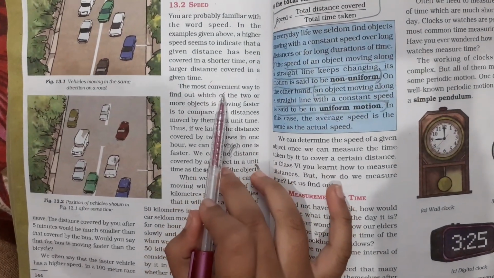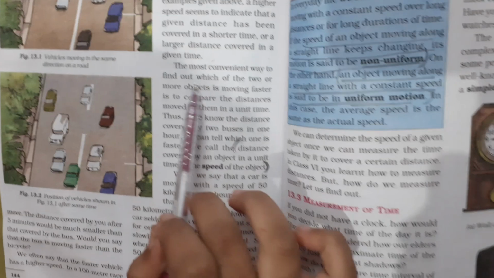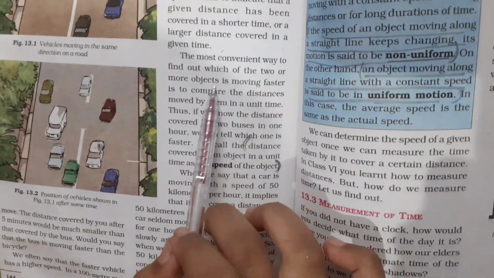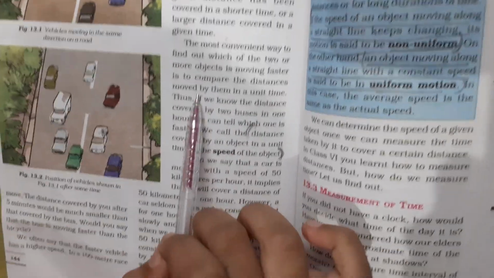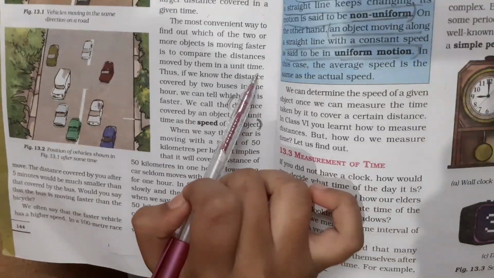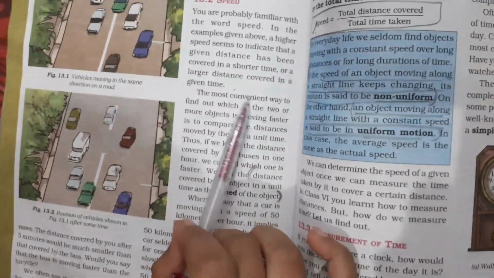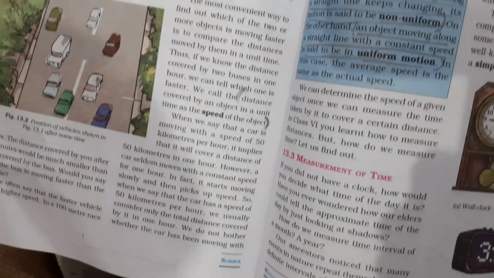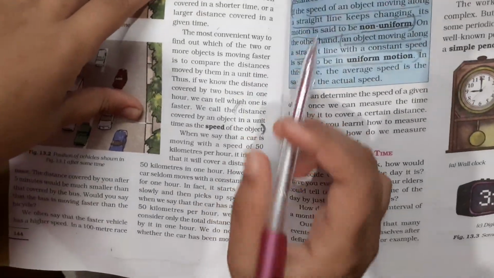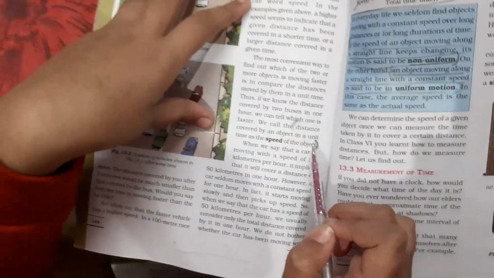The most convenient way to find out which of the two or more objects is moving faster is to compare the distances moved by them in a unit time. So there's an SI, which is known as standard unit. So there is meter per second. This is the formula for standard unit. So here is written unit. So the unit of speed is meter per second.